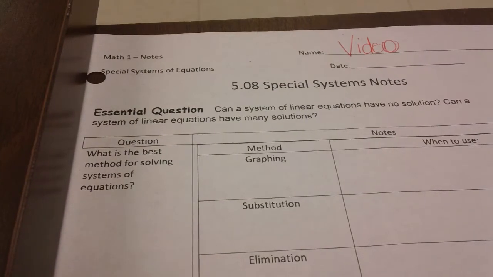Okay, Math 1 class, today we're talking about special systems of equations. And our essential questions are: can a system of linear equations have no solution? Can a system of linear equations have many solutions?